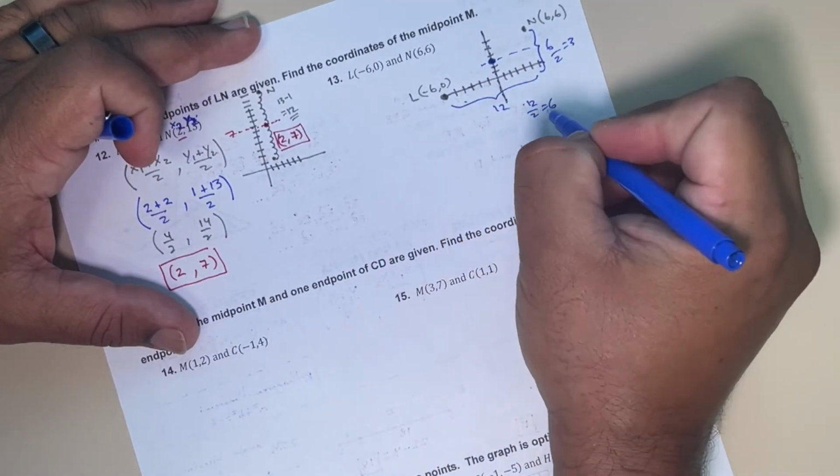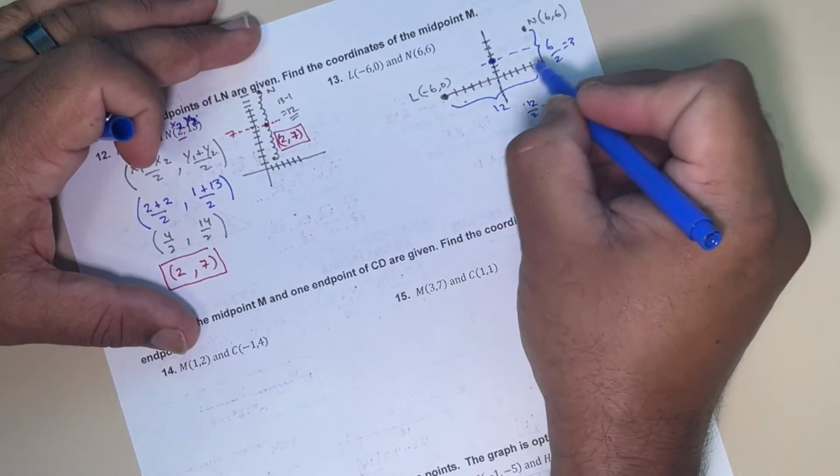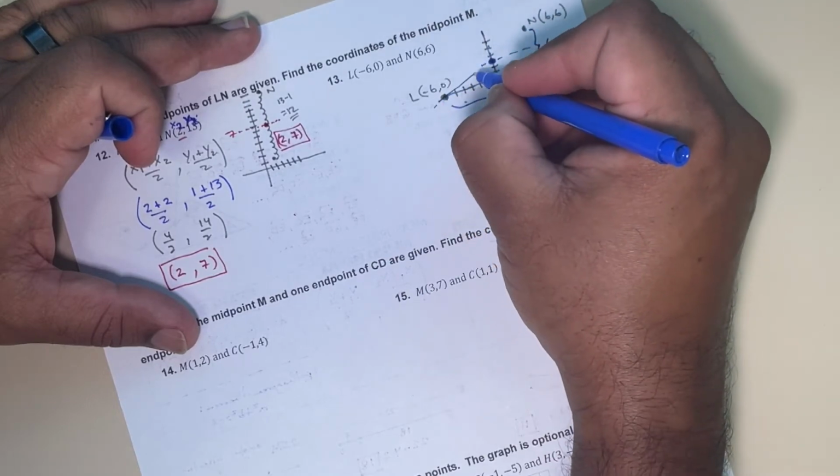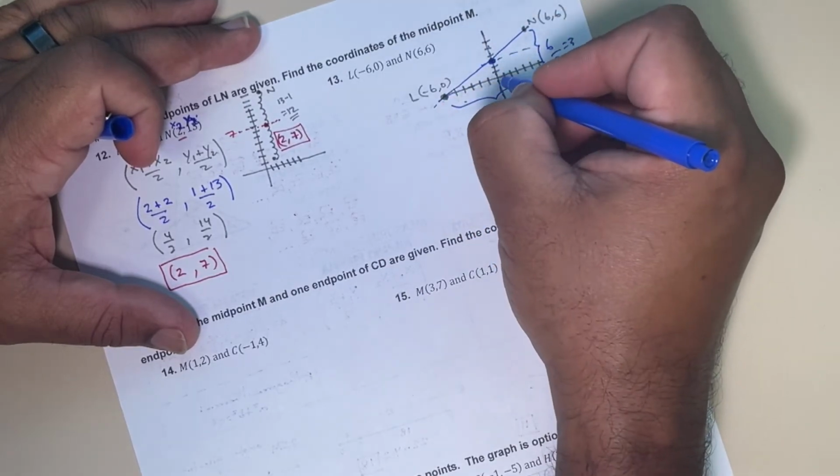So from here, half of it is 6. Then I'm going up half of that, which is 3. That's my midpoint between those. And that point is 0, 3.